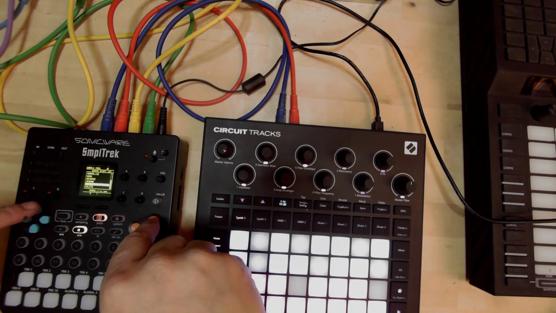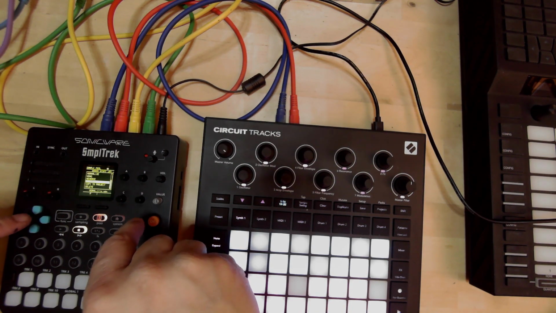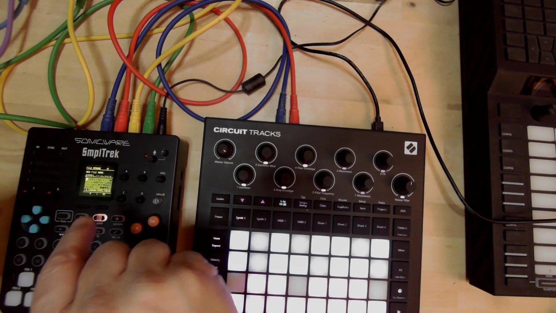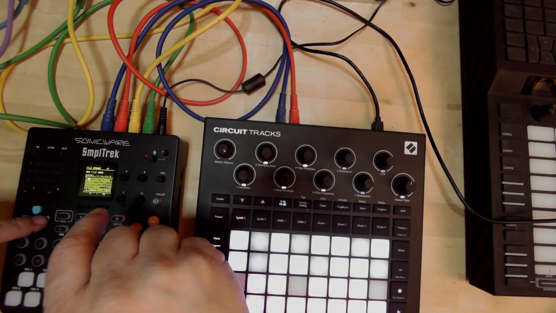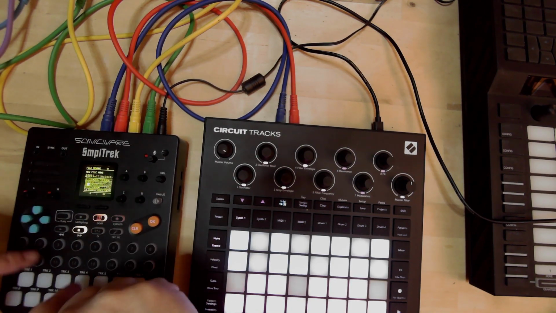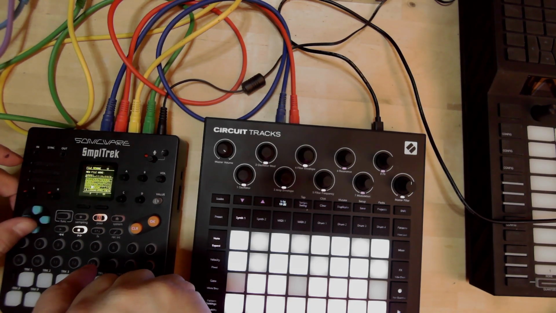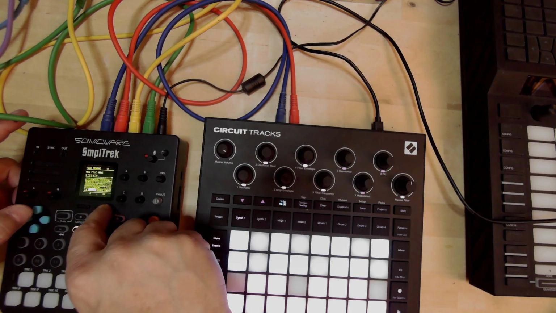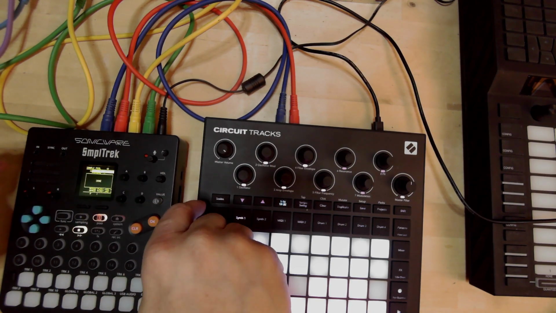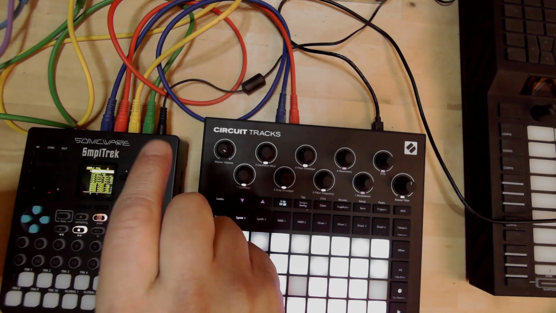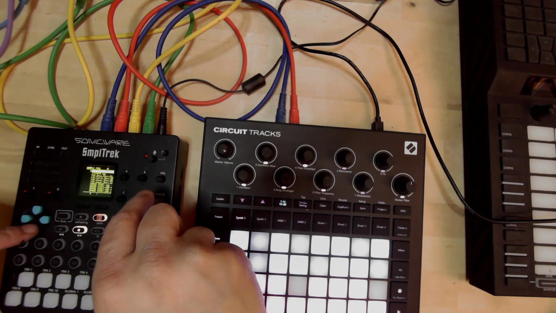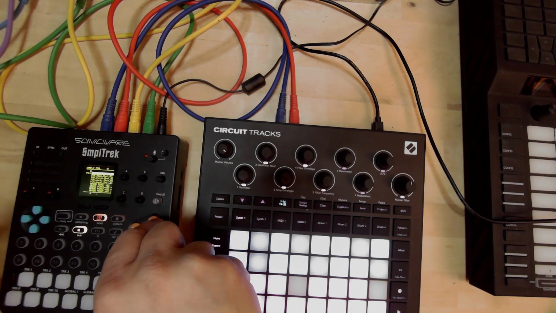Now I'm going to hit this and we're just going to go further down here. Because there's a whole bunch of options: you can delete, you can copy to a project, you can reverse. So I could actually reverse that sound if I wanted to. I'm just going to hit rename because I want to change the name to something that makes sense to me. We'll call it CT synth, because it's from the Circuit Tracks. And hit OK. And now there's CT synth right at the top because it's alphabetically the first thing.